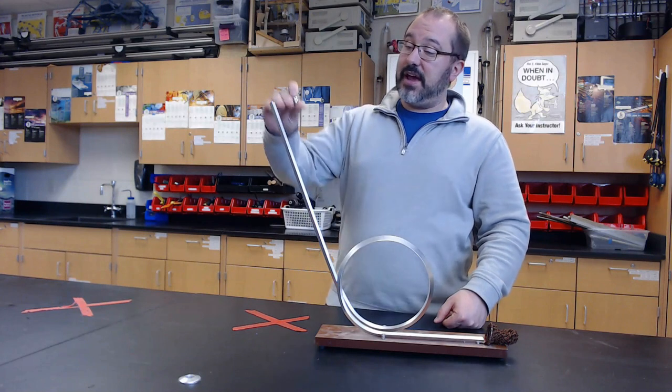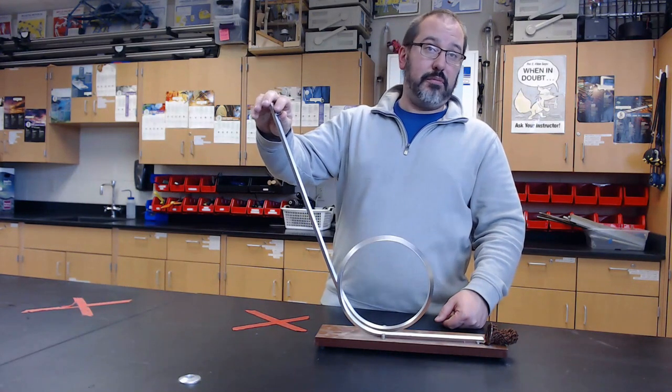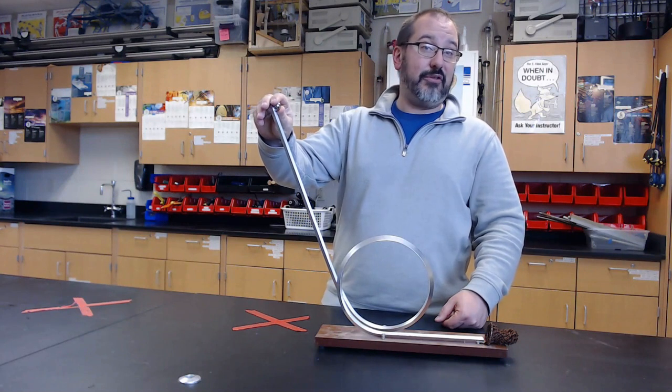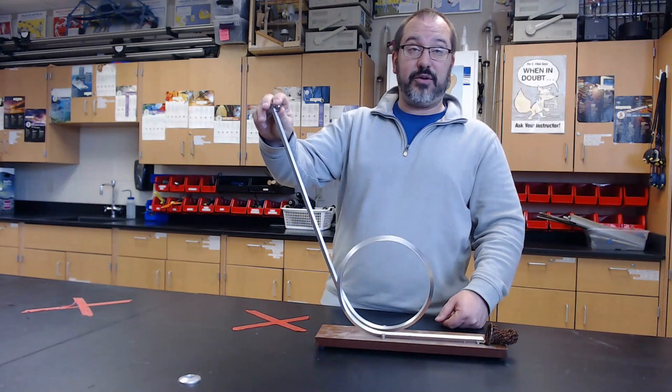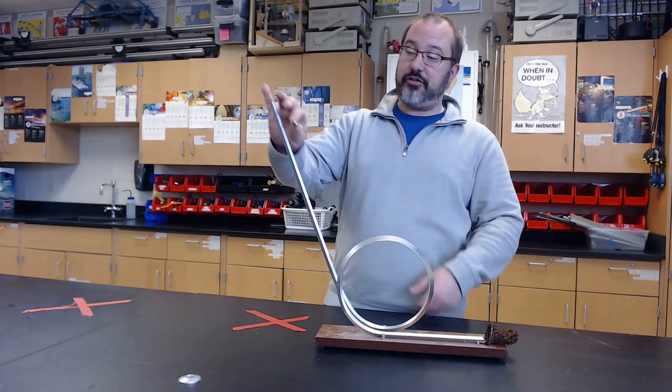So again, if we're going the minimum velocity, we are going to stay in the track. If we're going more than the minimum velocity, we're going to stay in the track, and we're going to have some apparent weight that's actually pushing downward. If we're going less than the minimum velocity, we're going to fall off the track.